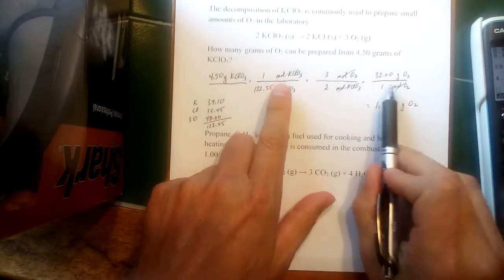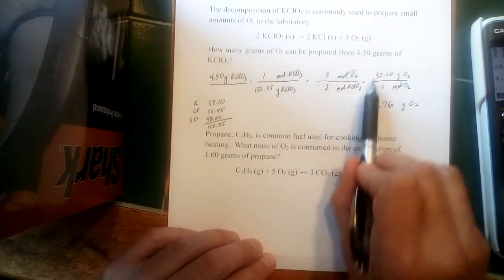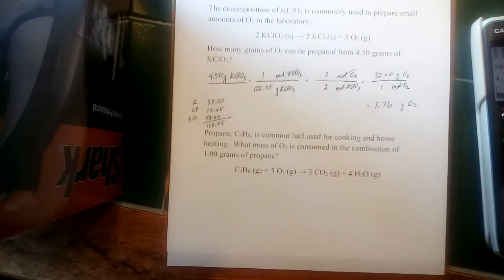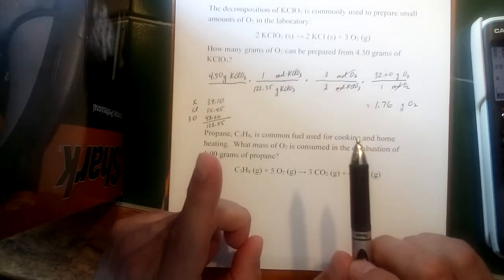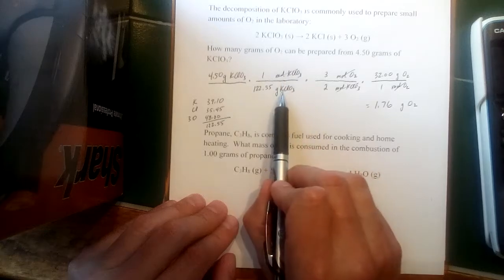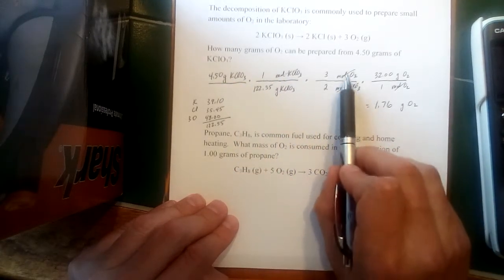So the first step and the last step there are the ones we've been looking at earlier in the chapter. The only thing new is this piece in the middle that converts from one of the components we're looking at to another. Now, one thing that I think I probably should be pointing out right here: notice how explicit I am in writing out my units. Grams of what? Moles of what? And that's important because of this step right here.